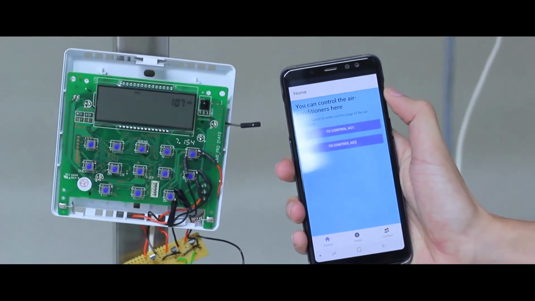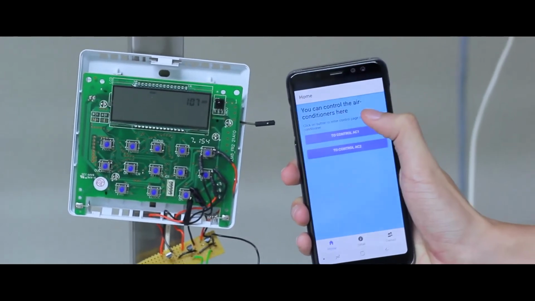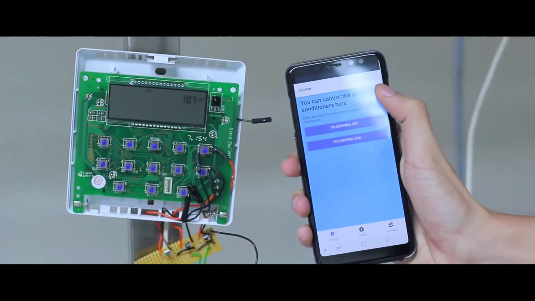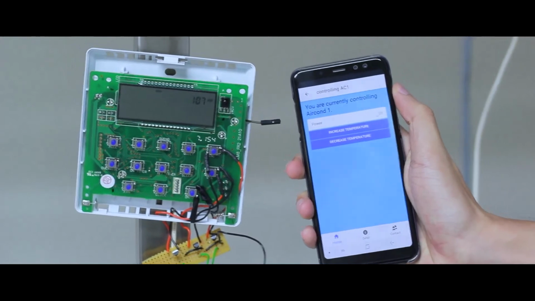So let's try to control the air conditioner now. As I press the power on, the air conditioner will be on.